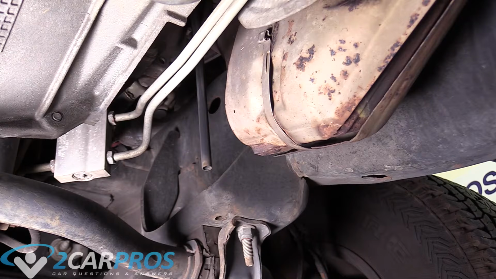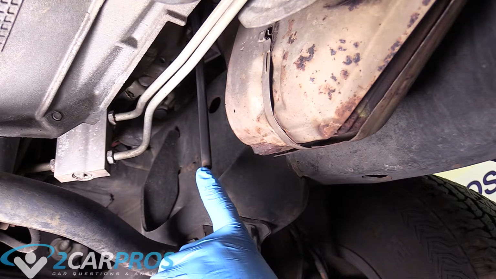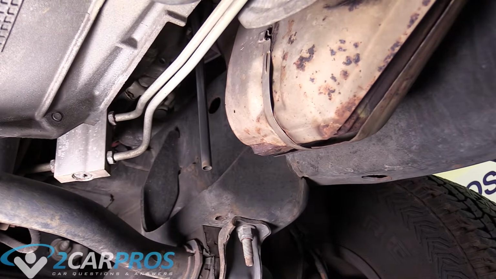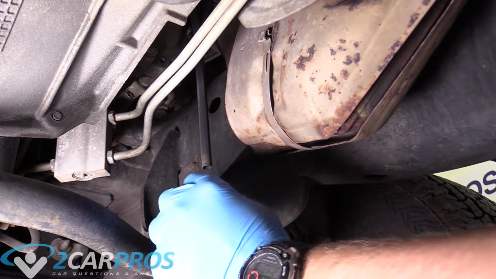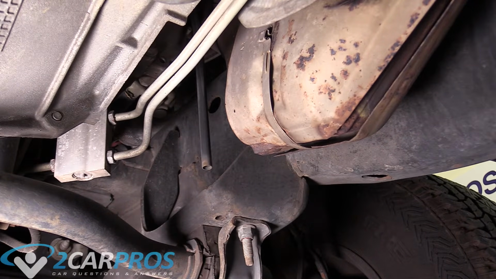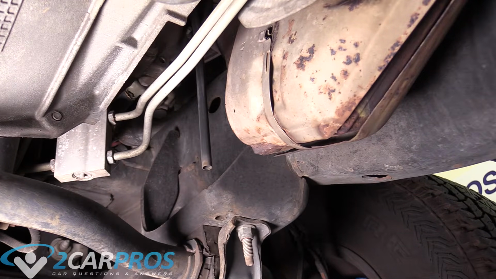Okay, so I'm here under the passenger side of the truck. This is what the evaporator drain tube looks like. Now, it can be in a little bit of a different spot. It always has to be relatively near the evaporator. This goes straight up into the car where the evaporator is and drains that fluid. It's just a little condensation built up.